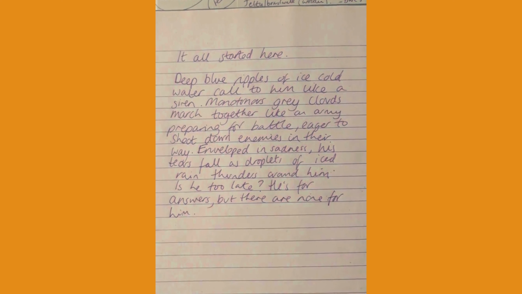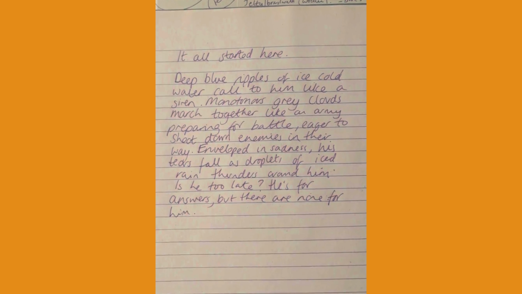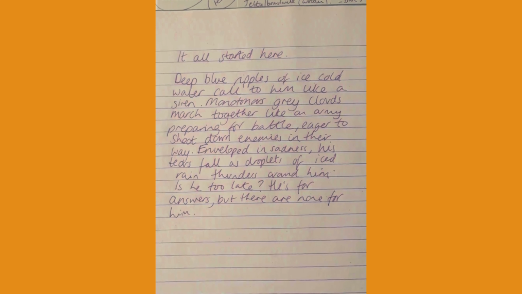Okay, and of course you can make that much more detailed. You can have some one-word sentences in there. You can have some fancy vocab in there. You can talk about him for a little bit more. You can talk about the setting a little bit more.